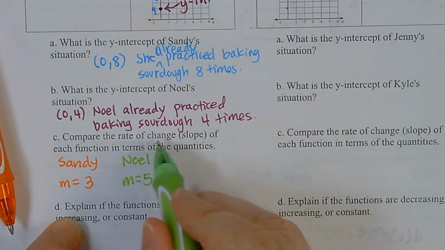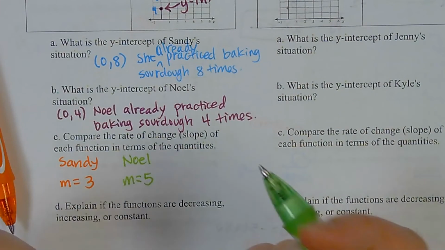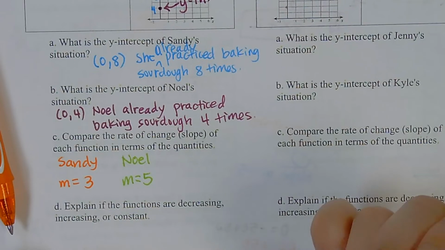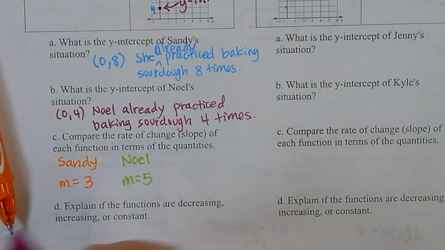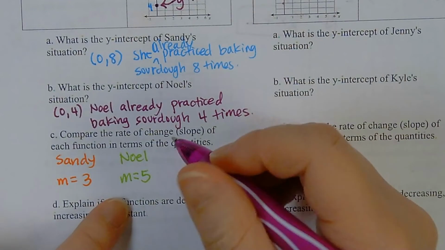And it says to compare. If you just leave it like this, we didn't compare, we're just stating what they are. We didn't make any comparisons. So you need to use words like more than, less than, equal to, greater than, things like that. So I'm going to go with more than.